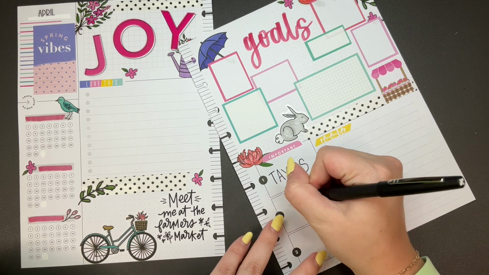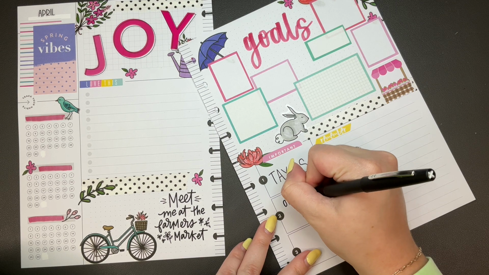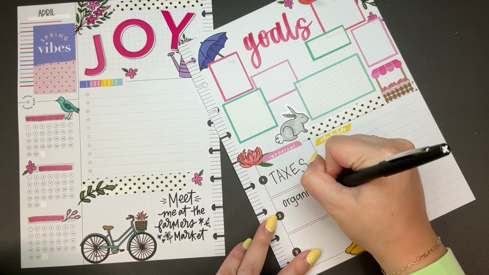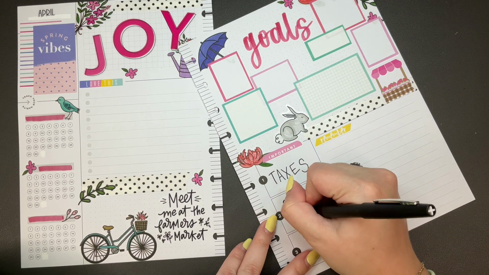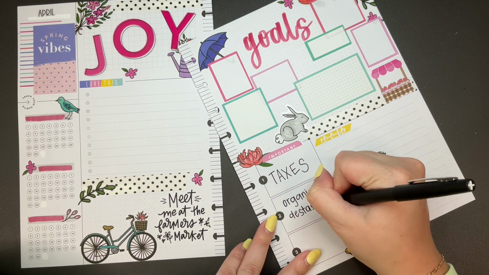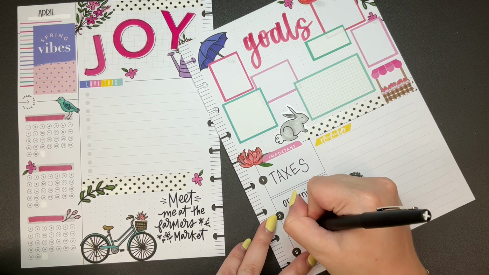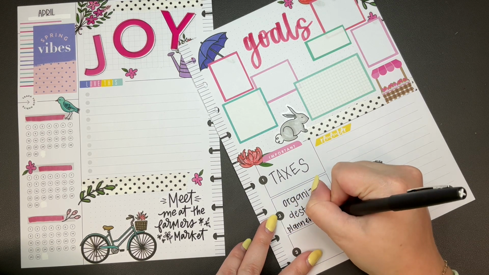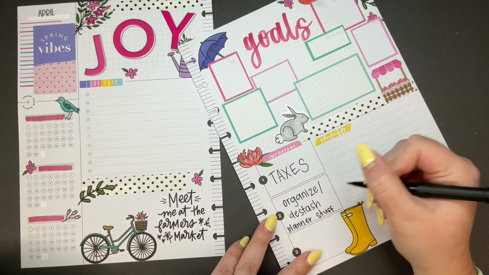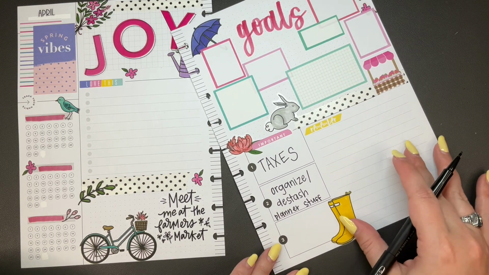All right, other things down here. I want to, as I already spoke about, organize/destash my planner stuff because I have a lot of it and I'm not using it all, and it could go to other people who would like to have it instead of just sitting gathering dust.